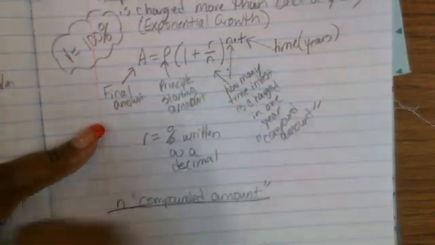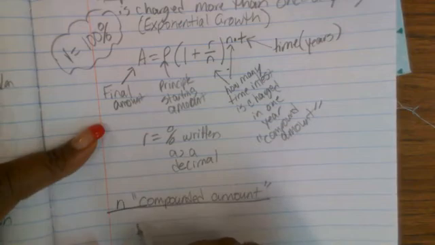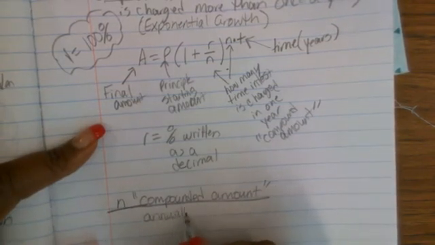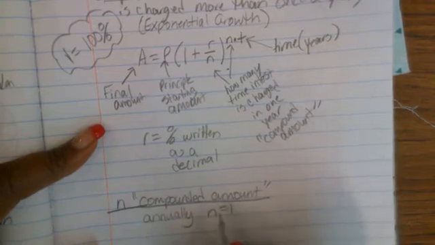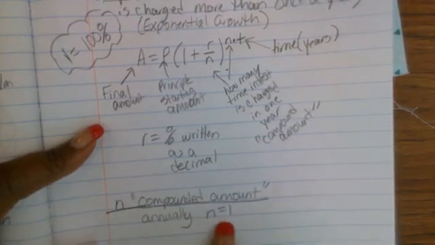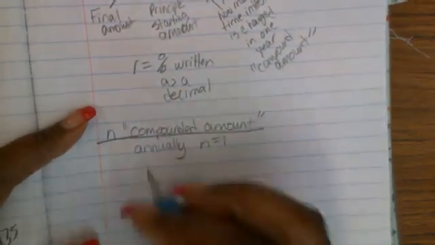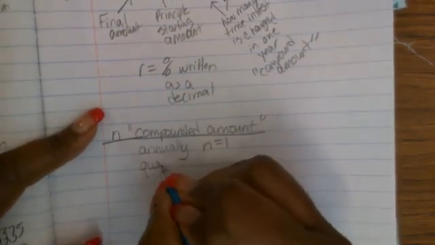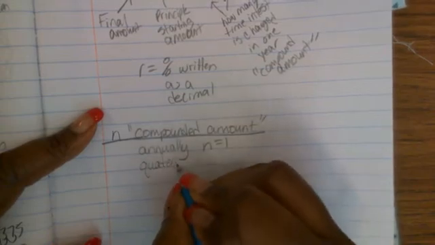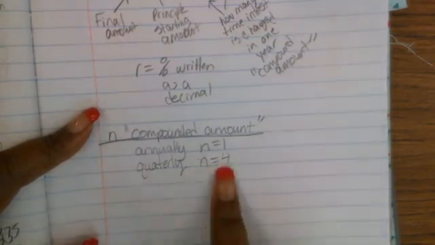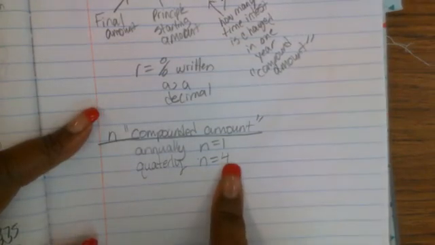So if it says that it's compounded annually, that means N is equal to 1. That means interest is only being charged 1 time. If it says compounded quarterly, that means N is equal to 4. That means interest is going to be charged 4 times a year.